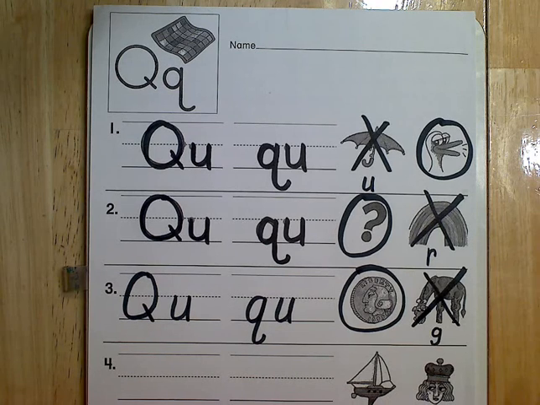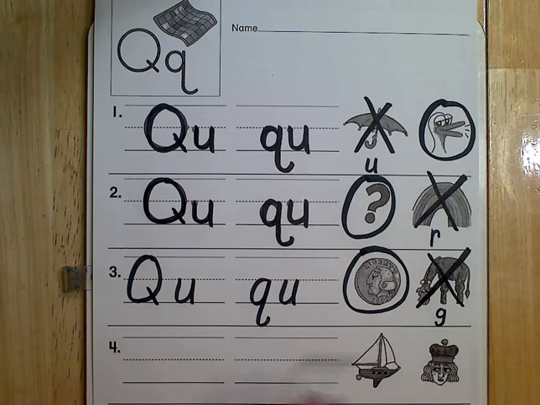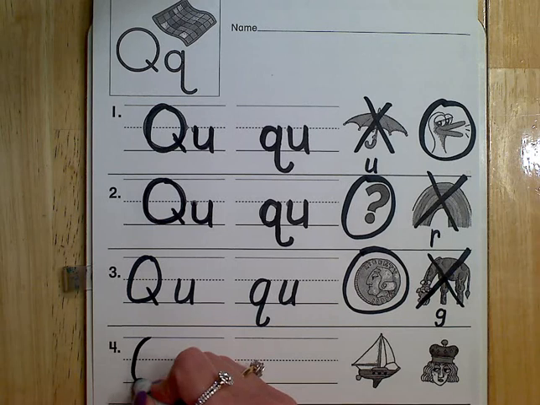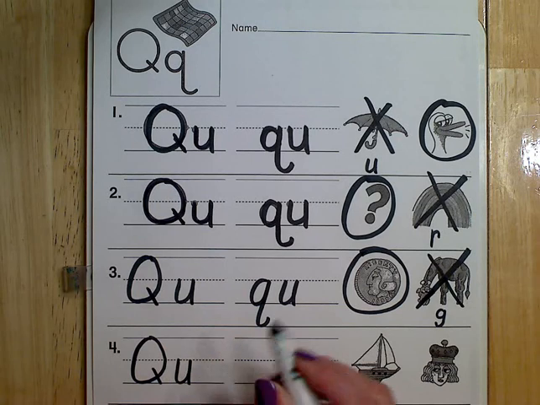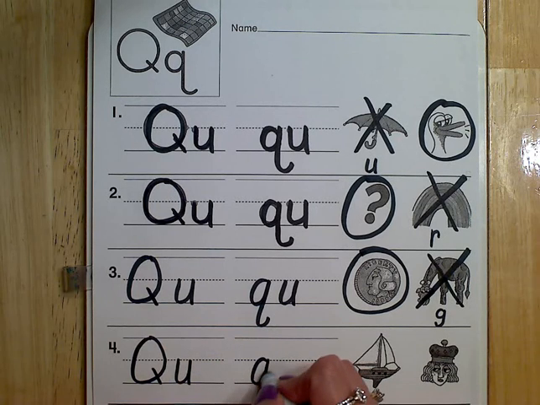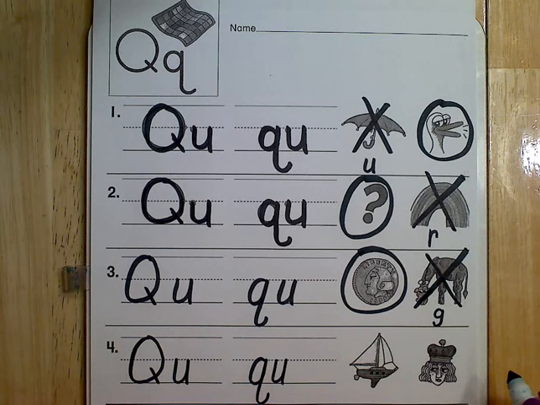And our last one, number 4. Let's make our capital Q and our lowercase u. And then let's move over to make our lowercase q and lowercase u. And let's look at these two pictures. Our first picture is a sailboat.